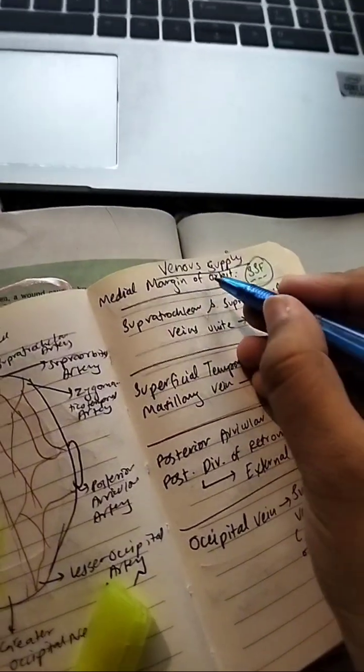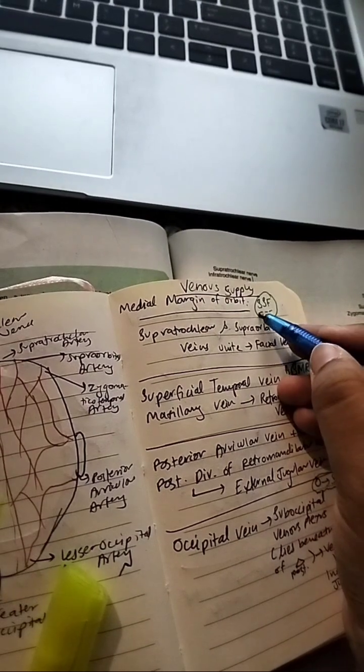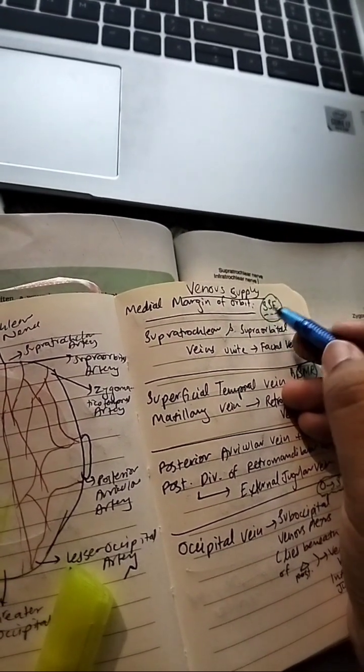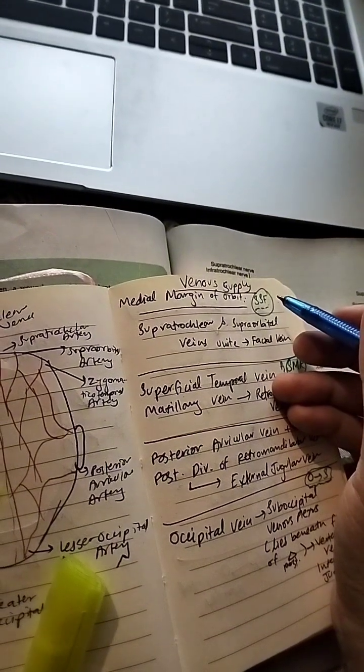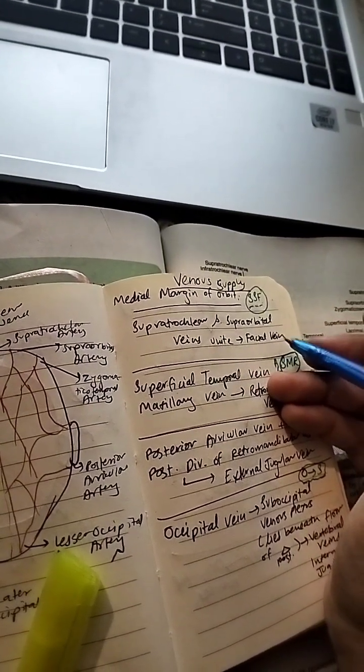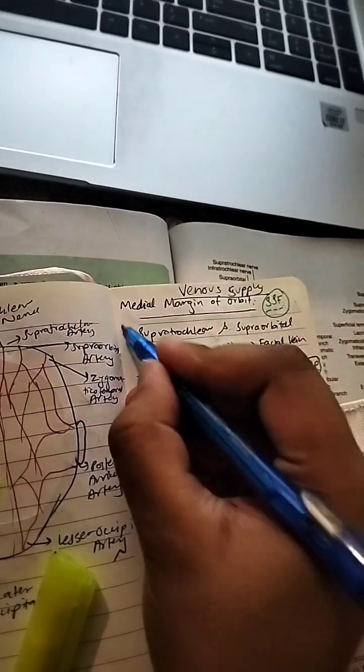So now let's talk about the venous supply of the scalp. So first of all, I have these mnemonics for you guys. First mnemonic is SSF. So the supratrochlear and the supraorbital veins are going to unite and form the facial vein. That was for SSF. Now I have another mnemonic. That was SRM.